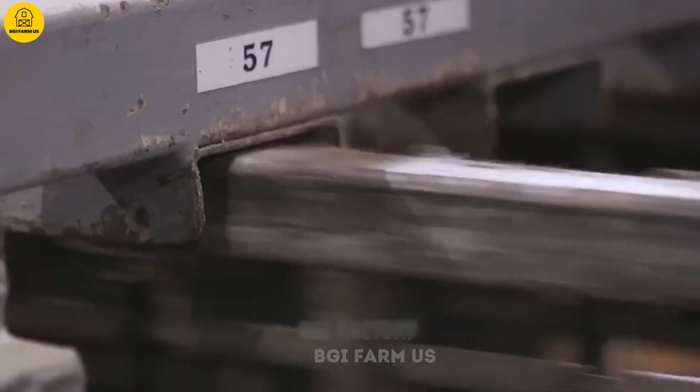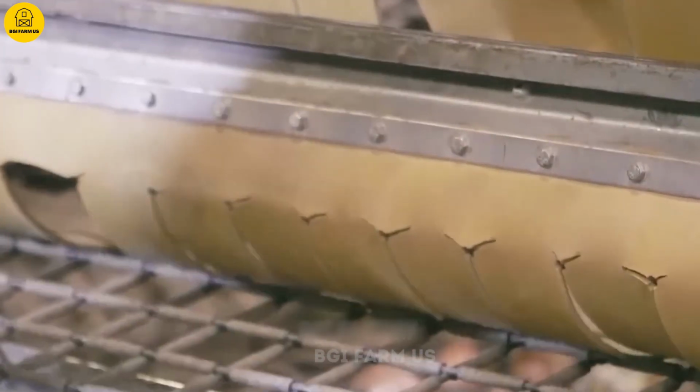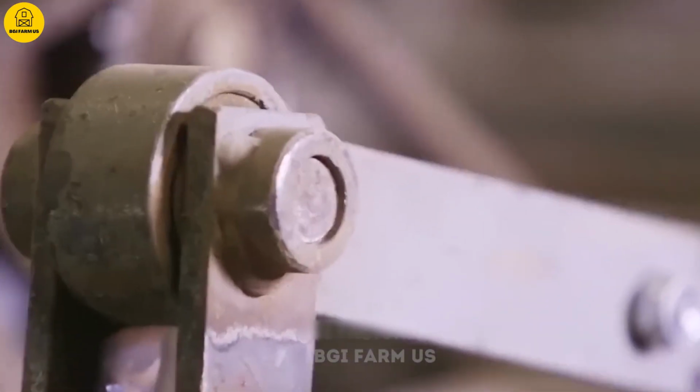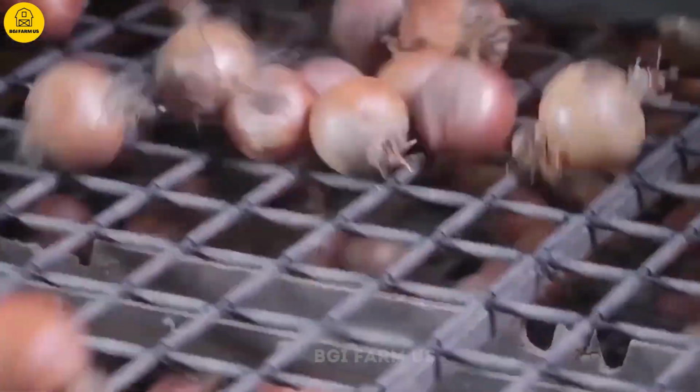It separates the dirt and stones from the onions. Then it sorts the onions according to size. The machine continues to shake until all the onions are arranged according to the correct size, big and small. It looks like this.